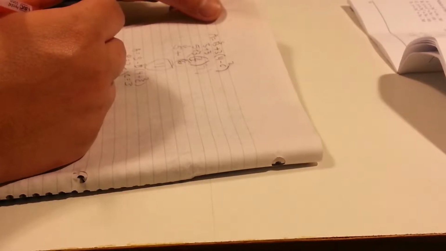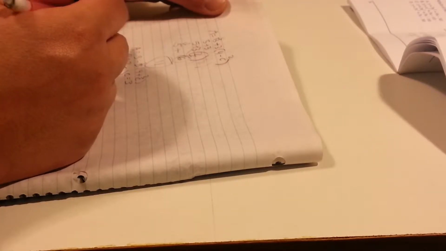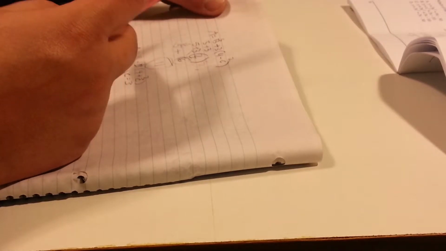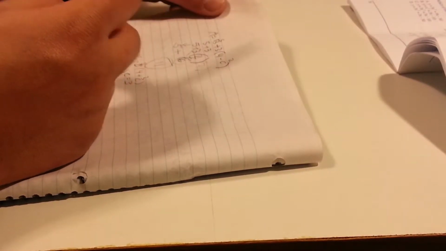So remember when we switched it? Instead of big minus small, we do small minus big. What happens? We did it last time. Negatives and positives. Mm-hmm. Keep going. So then, think about it.